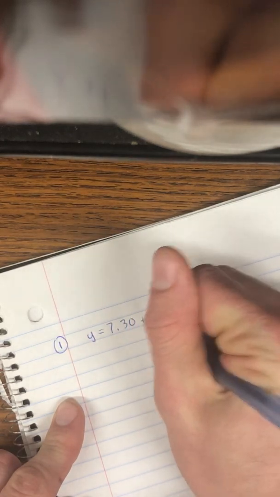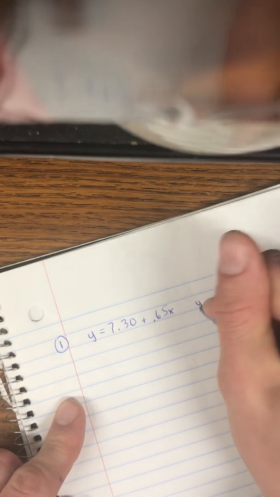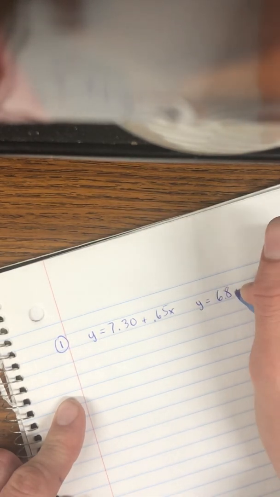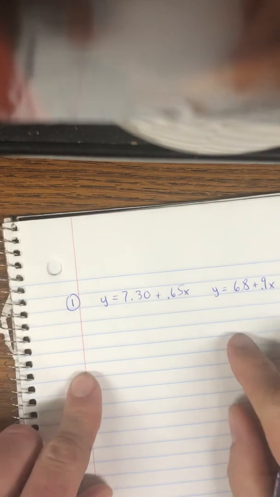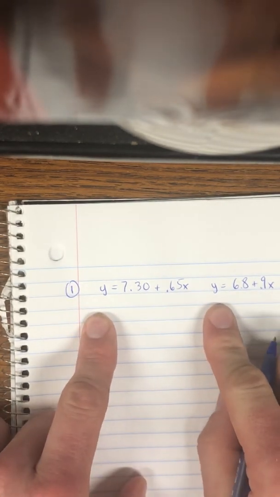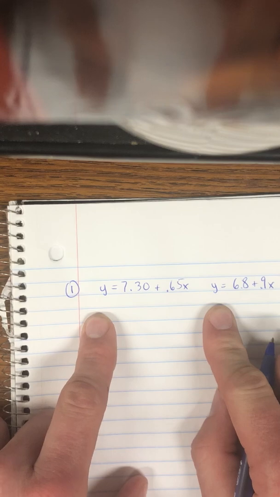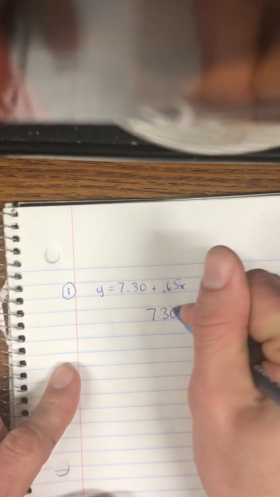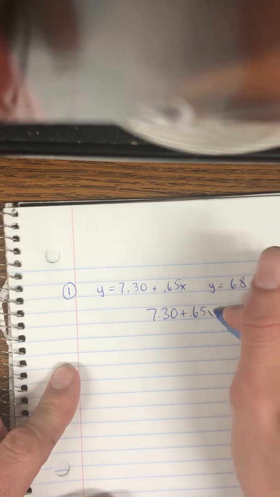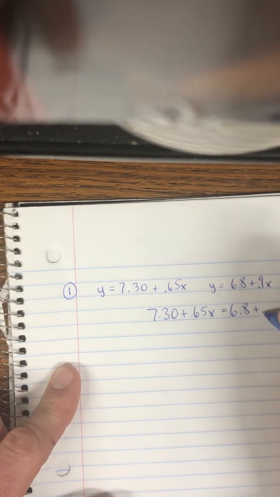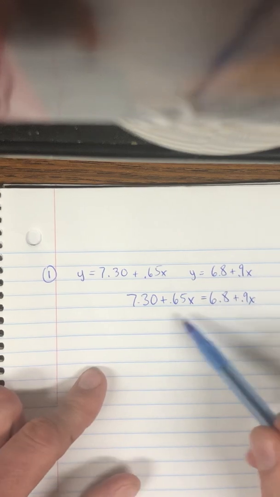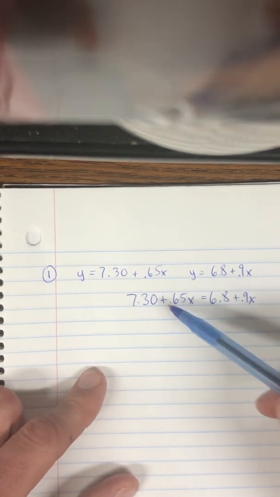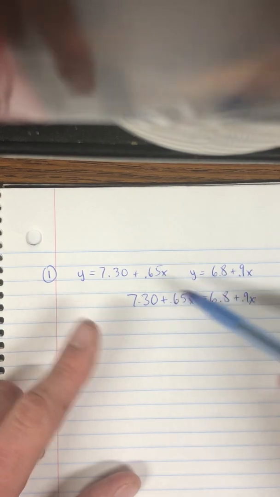So the first one, we had the two equations, y equals 7.30 plus 0.65x, and y equals 6.8 plus 0.9x. And as you see, they're both equal to y, so that means we're going to set them equal to each other. And in the word problem, it says cost the same, so that should tell you to set them equal to each other. So I've got 7.30 plus 0.65x equals 6.8 plus 0.9x. Notice when you set them equal to each other, the y goes away, right? This is y, but this is also y because the y's are equal.